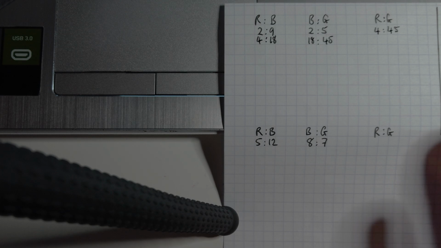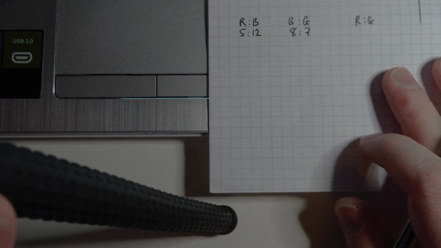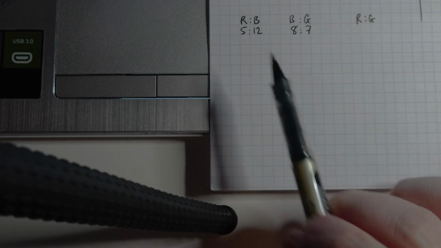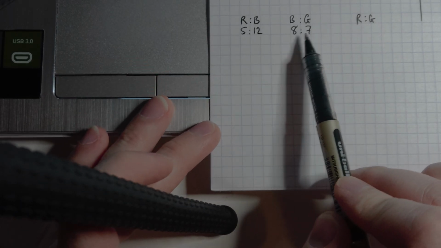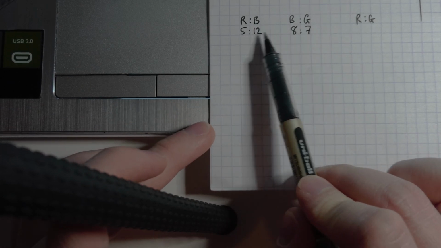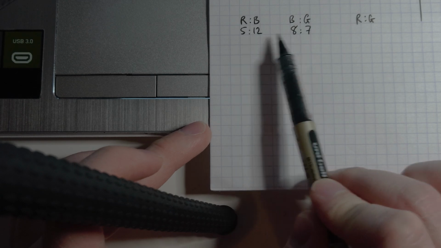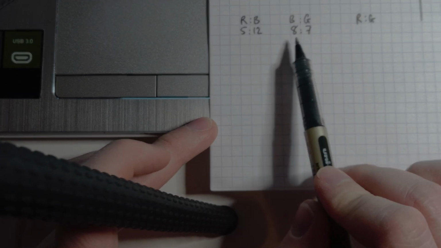Like so. In the same kind of way, suppose my original setup had been that I had red to blue is 5 to 12, and then blue to green is 8 to 7. I need a common multiple. Once again, it's the blue that's in common, so I need to make the blue the same number in both before I can compare the red and the green. Common multiple 12 and 8, how about 24?